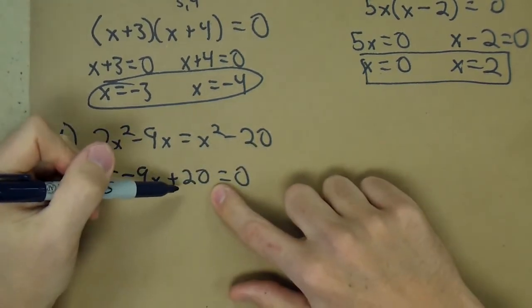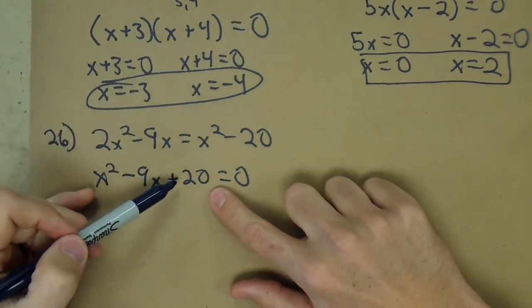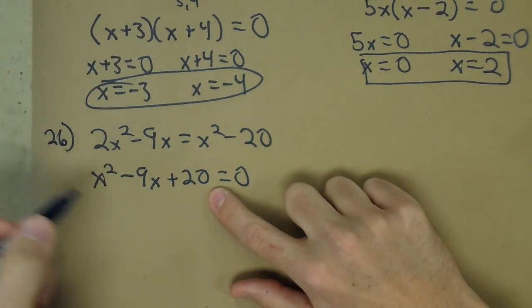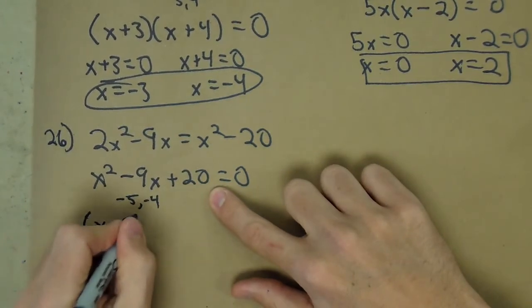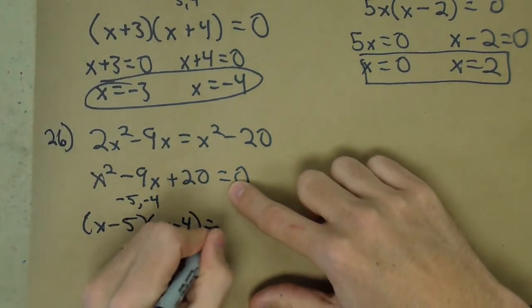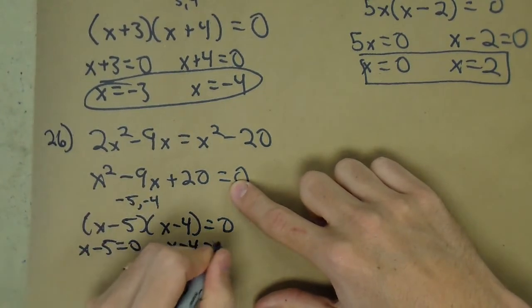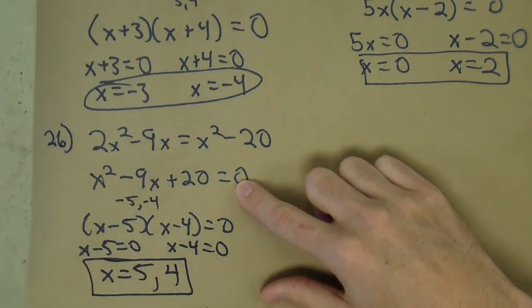So what can I multiply to get to 20 that adds to negative 9? Since the product is positive and I want a negative sum, I could do negative 5 and negative 4. So I'm going to do x minus 5, x minus 4 equals 0. X minus 5 equals 0, x minus 4 equals 0, so I get x is 5 and 4.